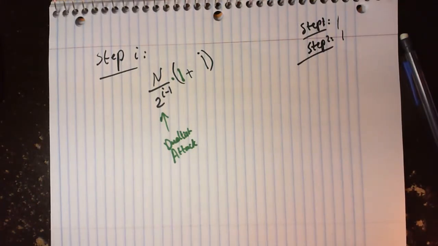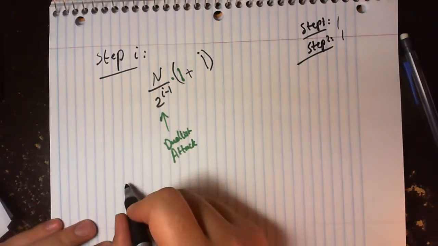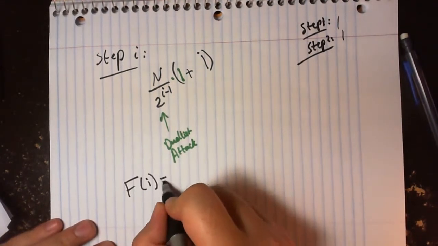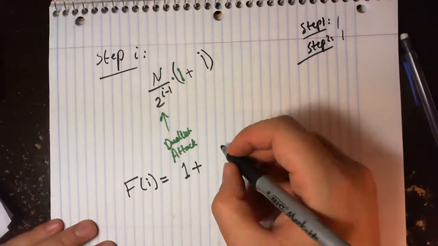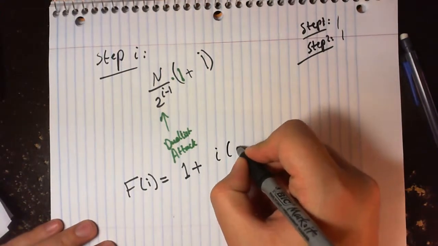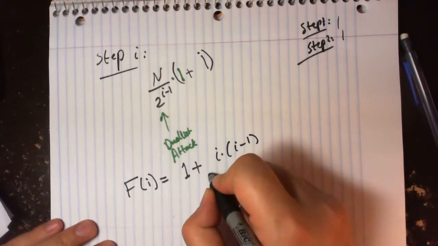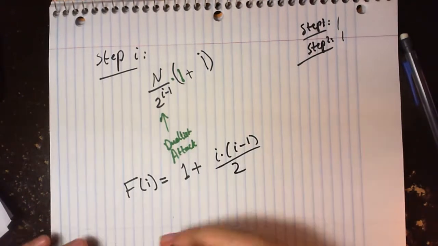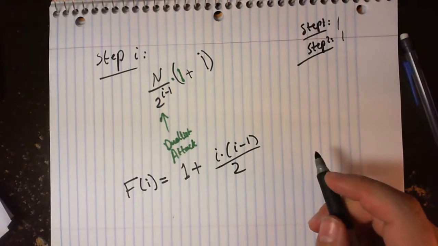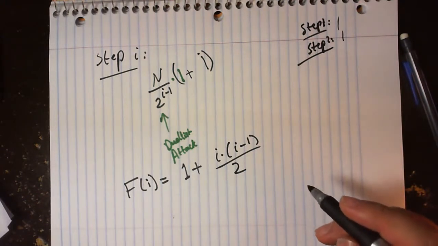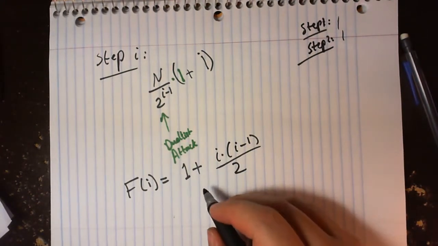And if we expand this out, it actually ends up being, at step i, the number of messages at step i is equal to 1 plus i times i minus 1 divided by 2. And I invite you to look at the paper for the details of how this works out. So that's per step. When you add them all together, you end up with something that ends up being a linear format.